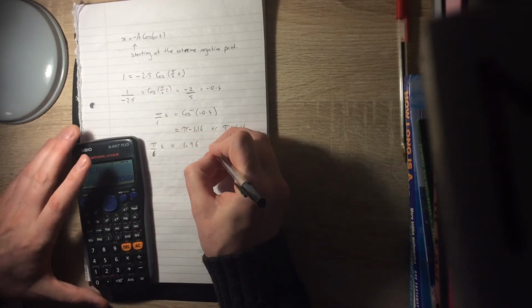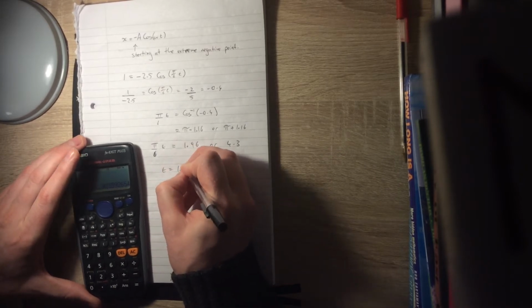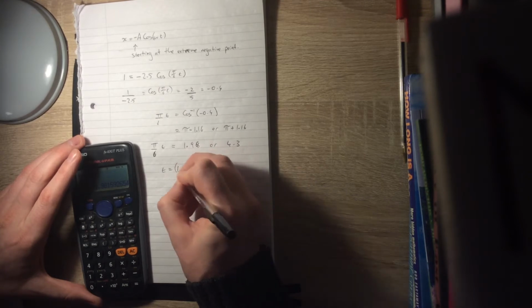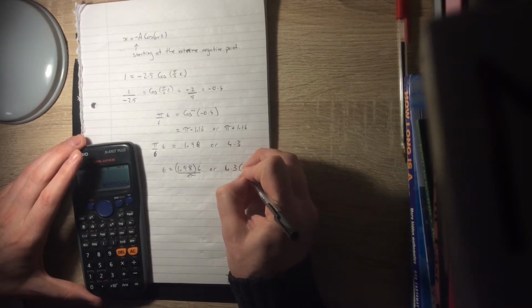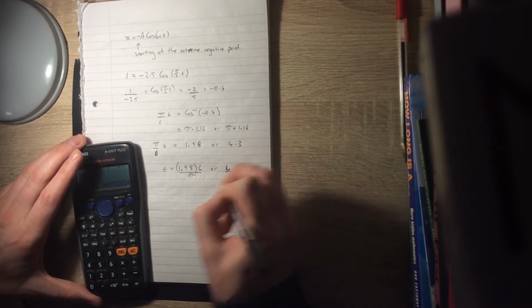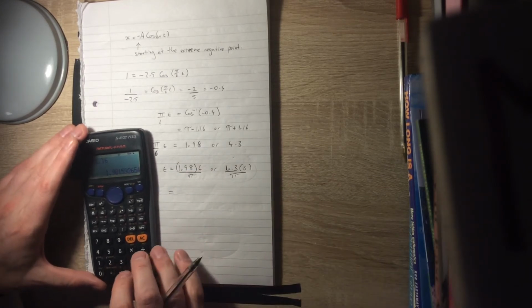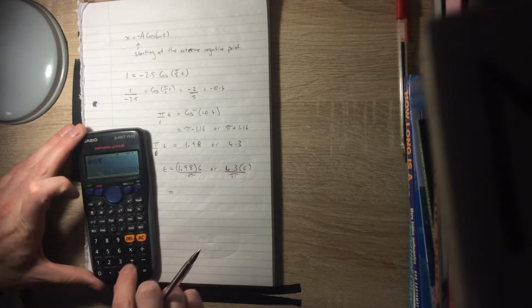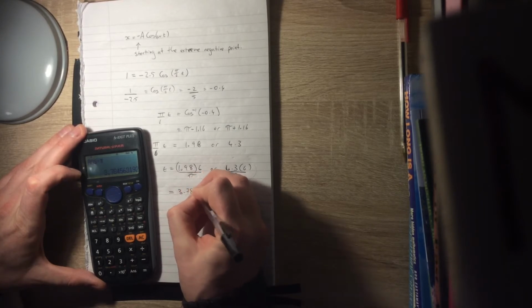Multiplying through by 6 and dividing by pi, we're going to get t is 1.98 multiplied by 6 and divided by pi, or 4.3 multiplied by 6 and divided by pi. Hopefully we know that second answer is the one we're interested in. So let's find that first one first. Multiplied by 6 divided by pi, that gives us 3.78 hours.